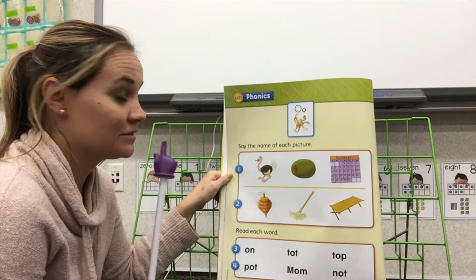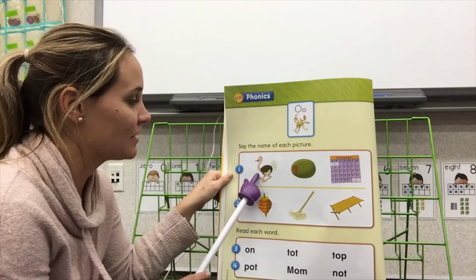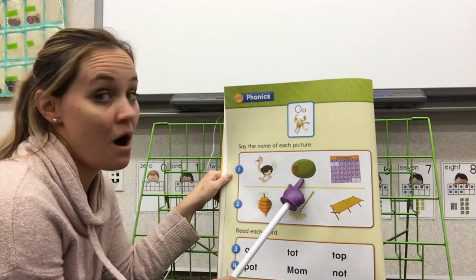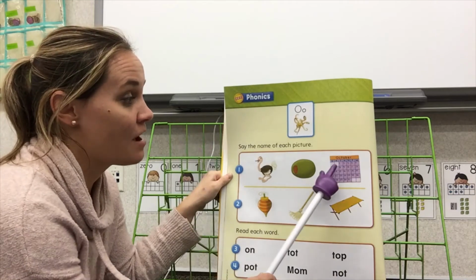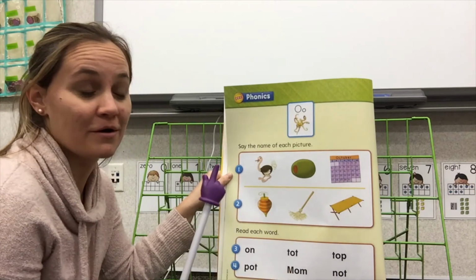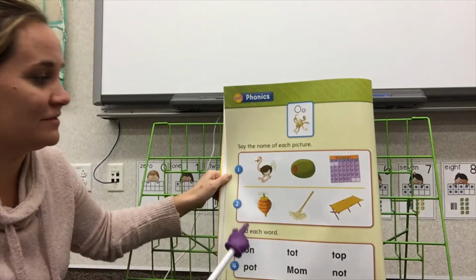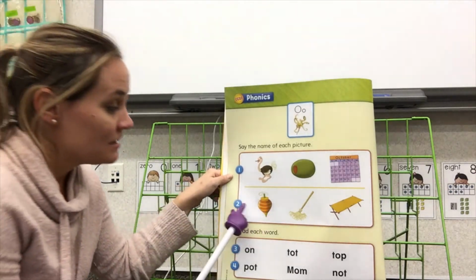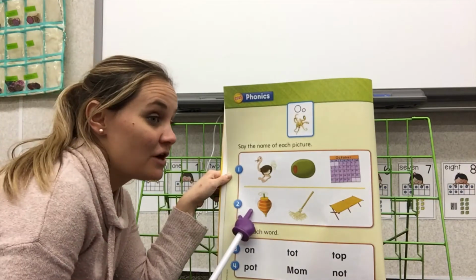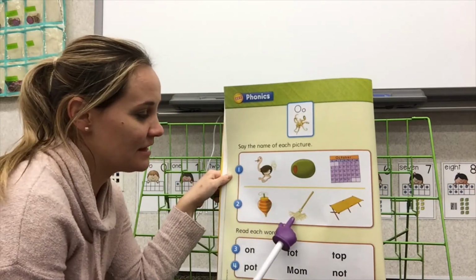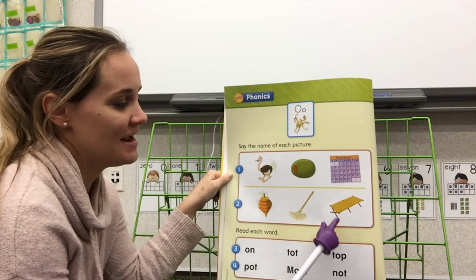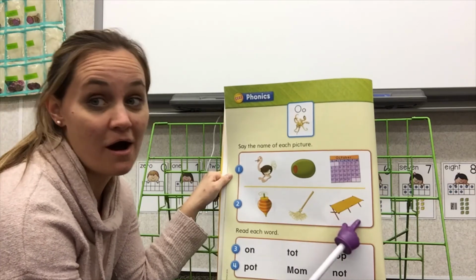Ostrich. Did you hear that aw in the beginning? Ostrich. Olive and October. Wow. You can also hear it in the middle of some of these words. This is a top, this is a mop, and this is a cot.